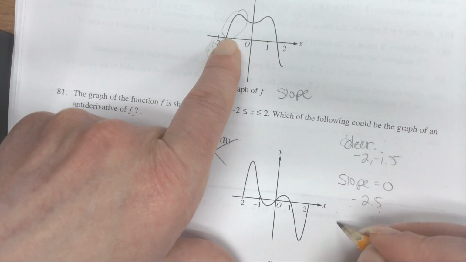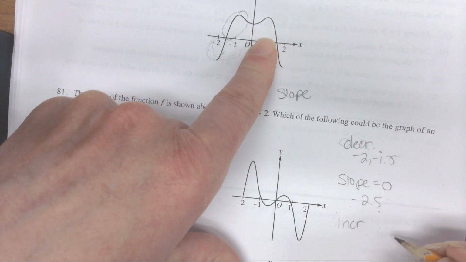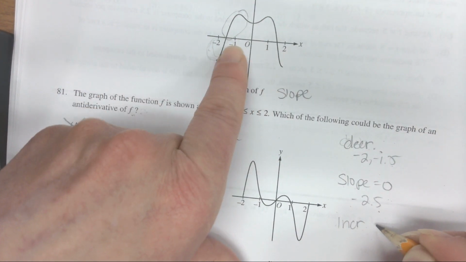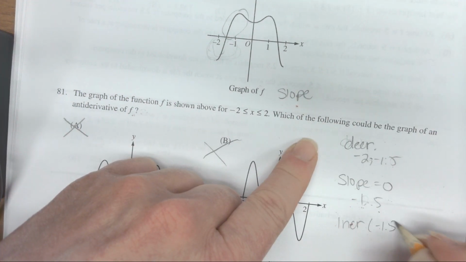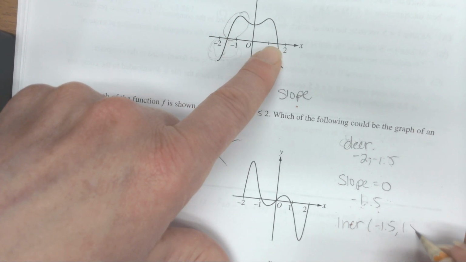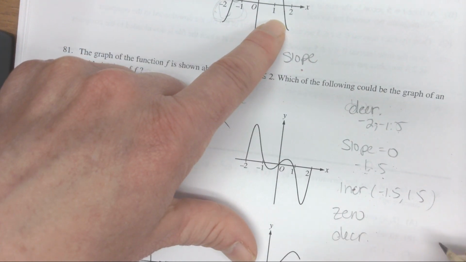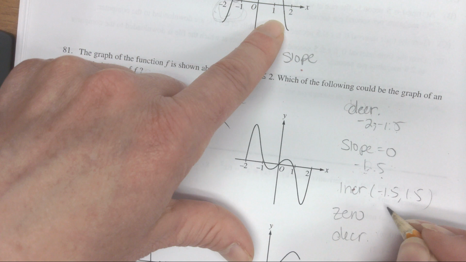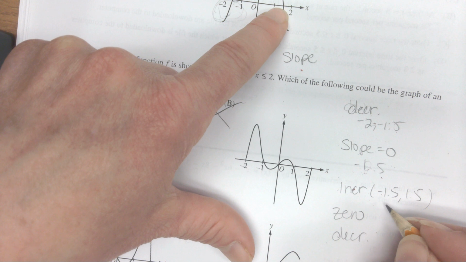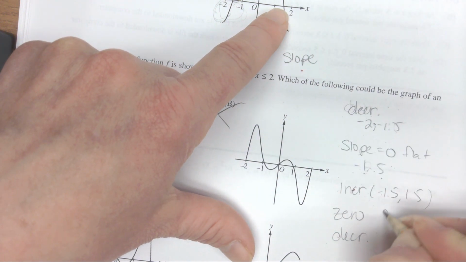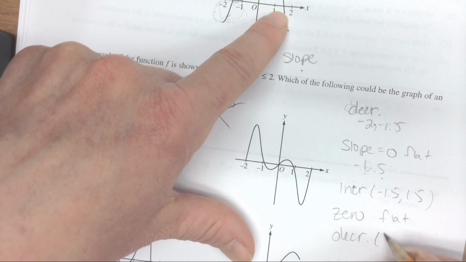And then this is going to be increasing from, that's -1.5, isn't it? Sorry. From -1.5 to 1.5, and then it's going to be 0 again, and then decreasing. The slope is 0. This is the slope. So a slope of 0 means a flat piece, right? That's what it means. Then decreasing from 1.5 to 2.